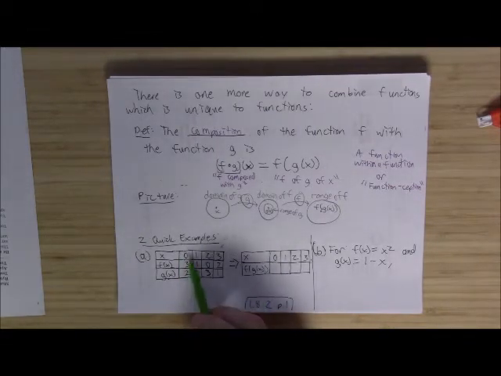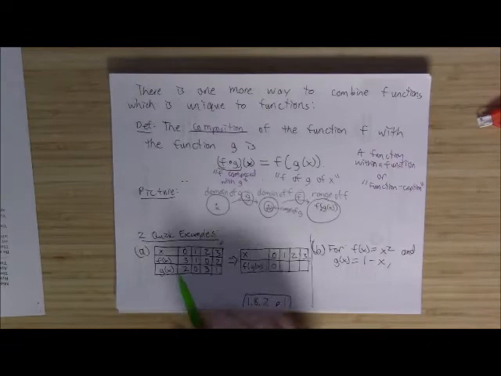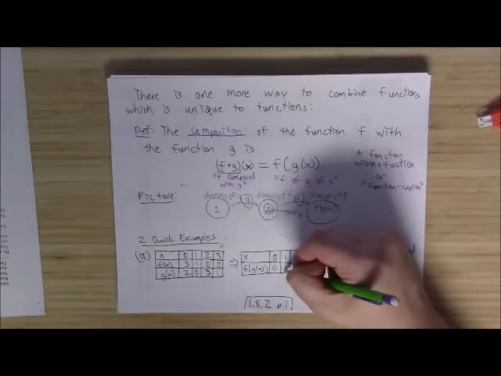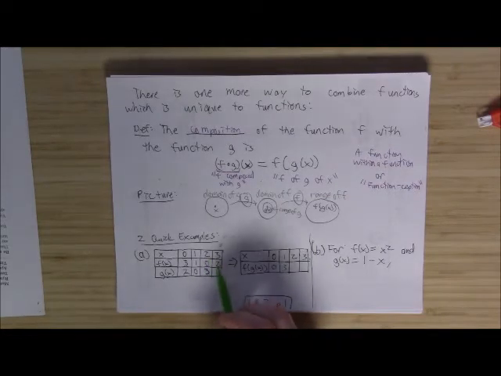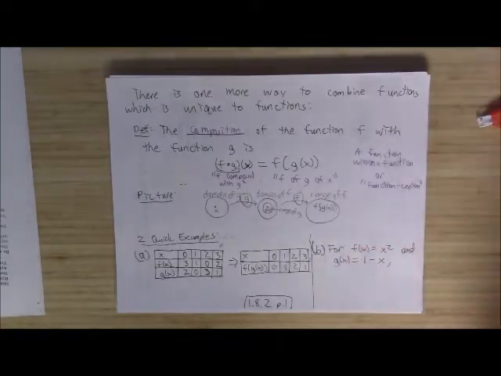Well, first g takes 0 to 2, but then f takes 2 to 0. g takes 1 to 0, f takes 0 to 3. g takes 2 to 3, and then f takes 3 to 2. Then finally, g takes 3 to 1, f takes 1 to 1.